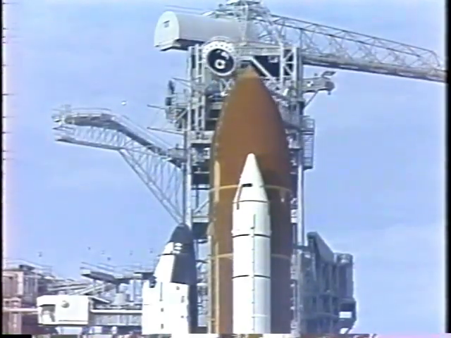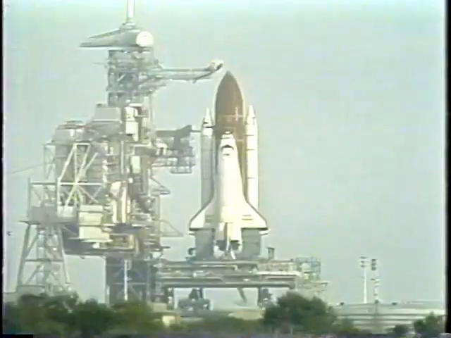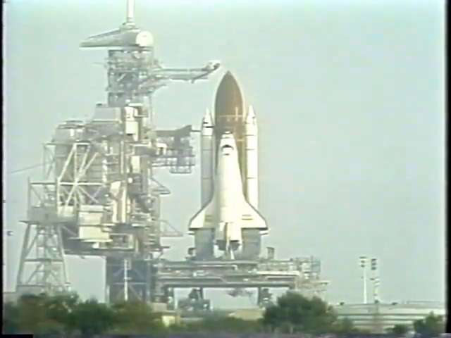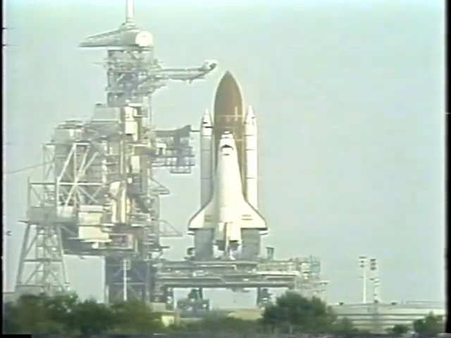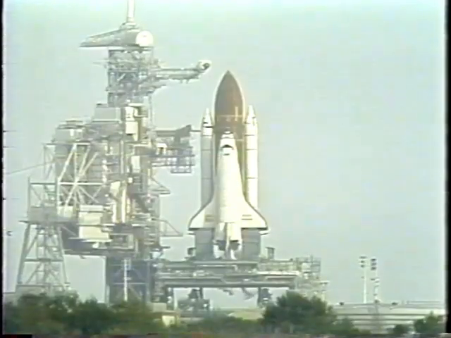And flight crew, close and lock your visors, initiate your O2 flow. Have a good mission. Our best goes with you. We are in work, and we're looking forward to a safe and successful flight of Endeavour to start off the new year.